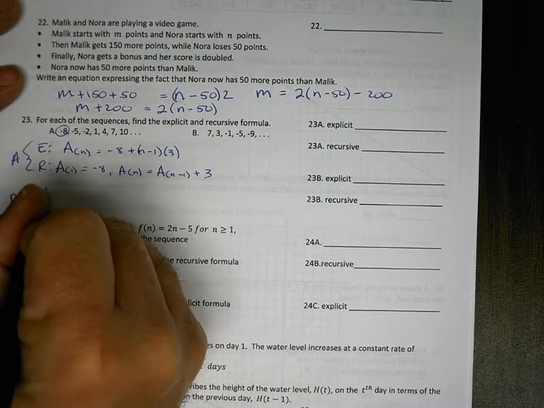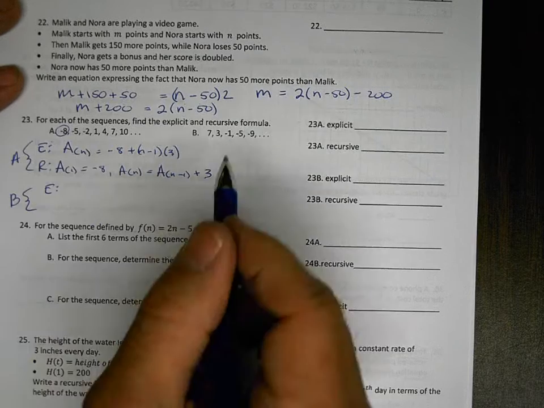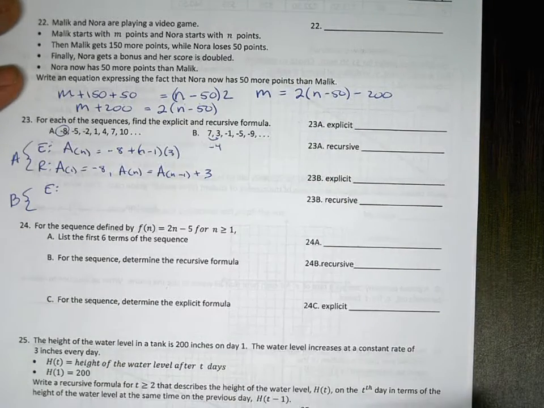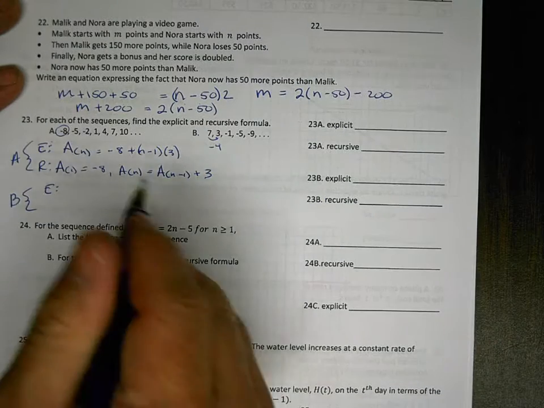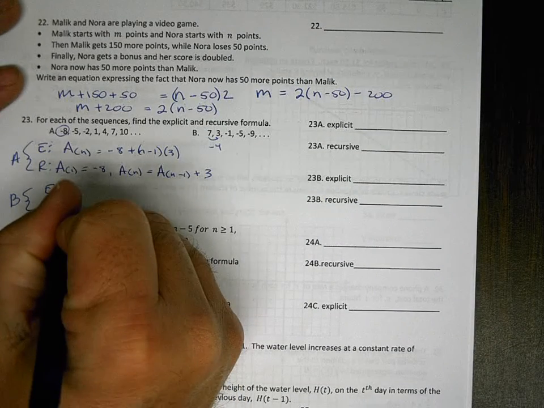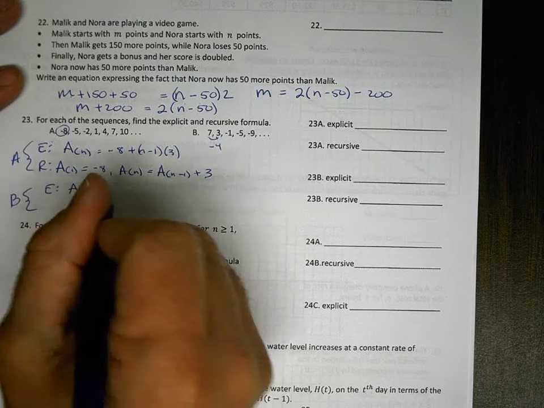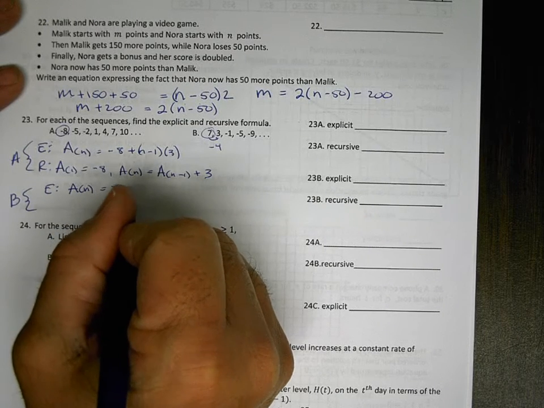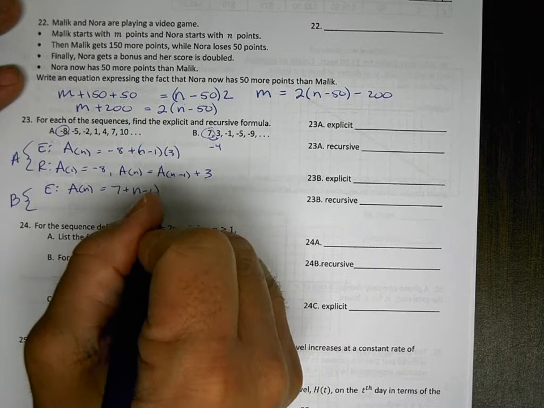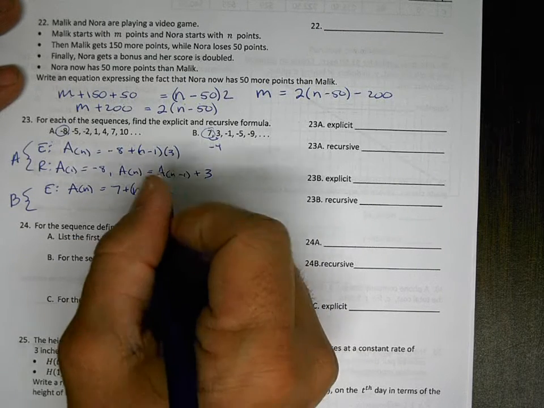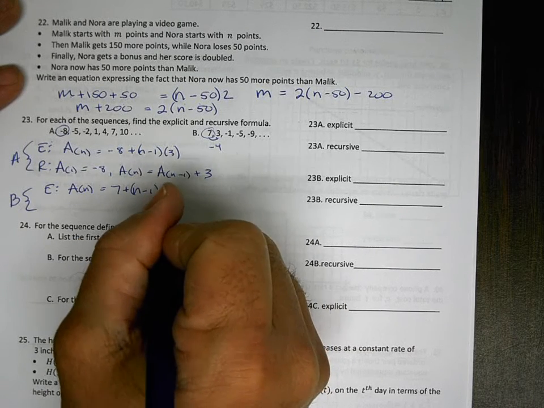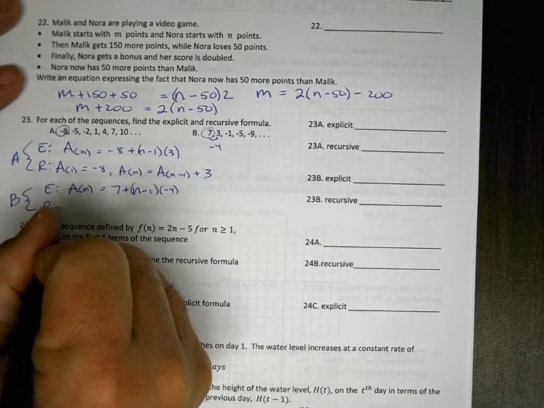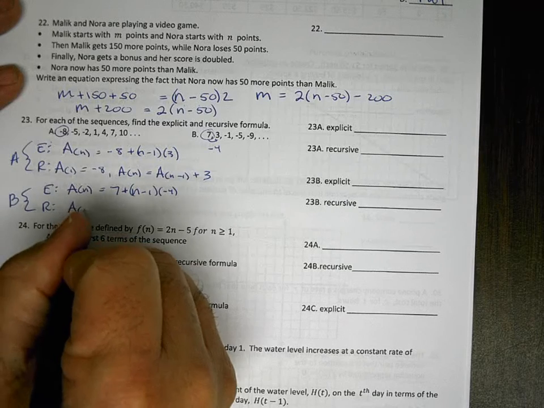Okay, for the explicit formula for B, first I should check and see what's the common difference. The common difference is minus 4 here. So the explicit formula is a of n equals the first term, which is 7, plus n minus 1, remember that's a number, not a term, times negative 4.